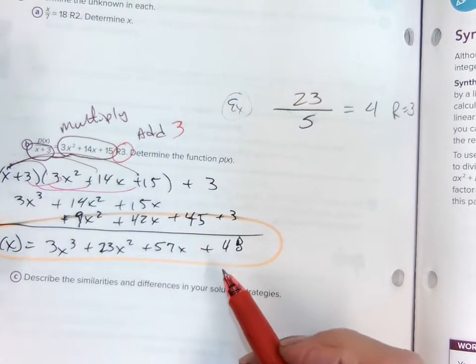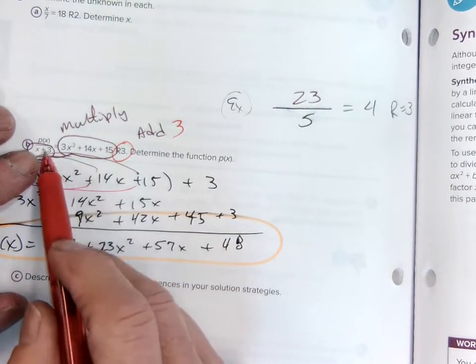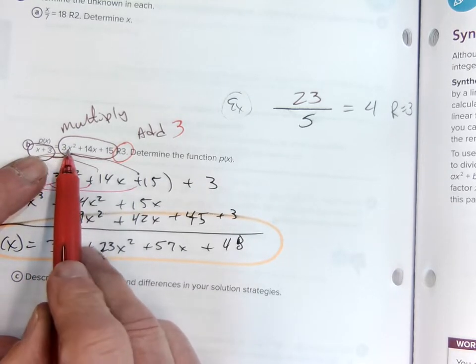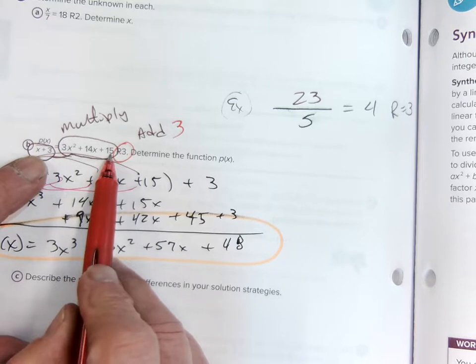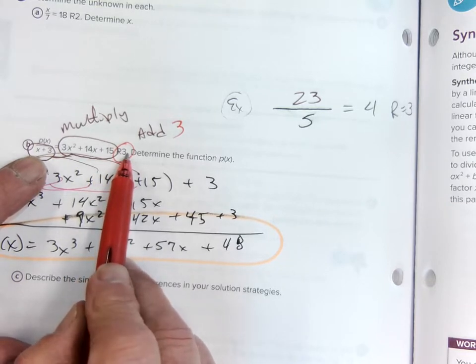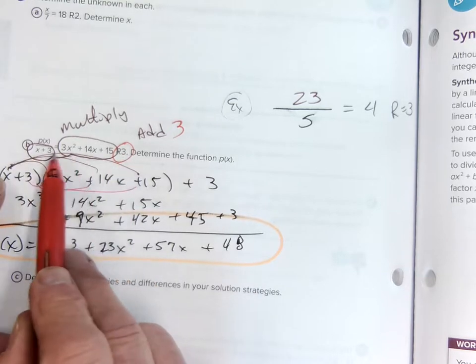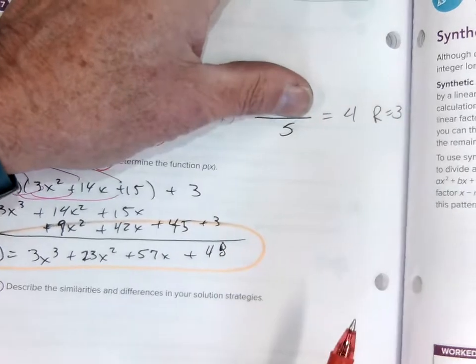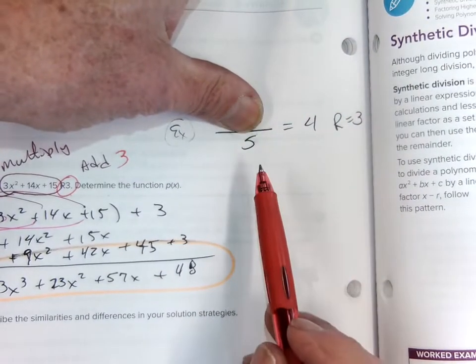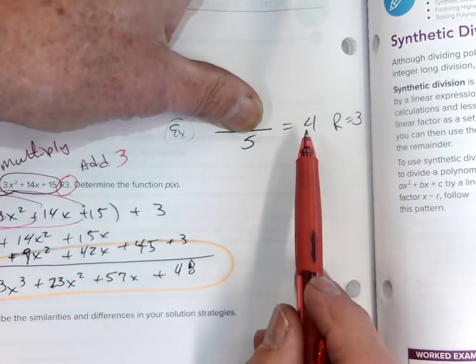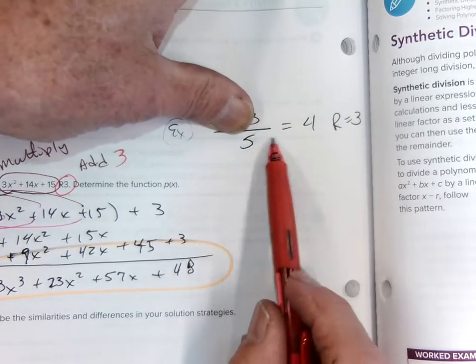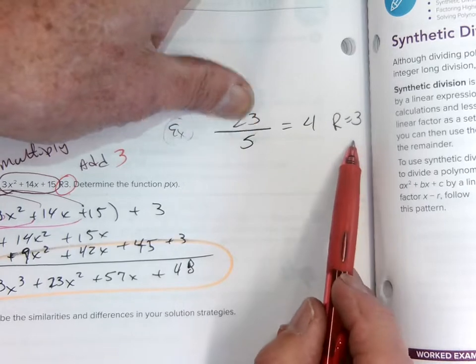So the question really is, if you have a polynomial that's been divided by x plus 3, and the answer is 3x squared plus 14x plus 15, with the remainder 3, to get back to the original polynomial, it's as easy as multiplying these two and adding the remainder. I gave an example: if you had some number divided by 5, and the answer is 4, remainder of 3, the way you get the original number is you multiply these two. There's 20 plus your remainder, 23.